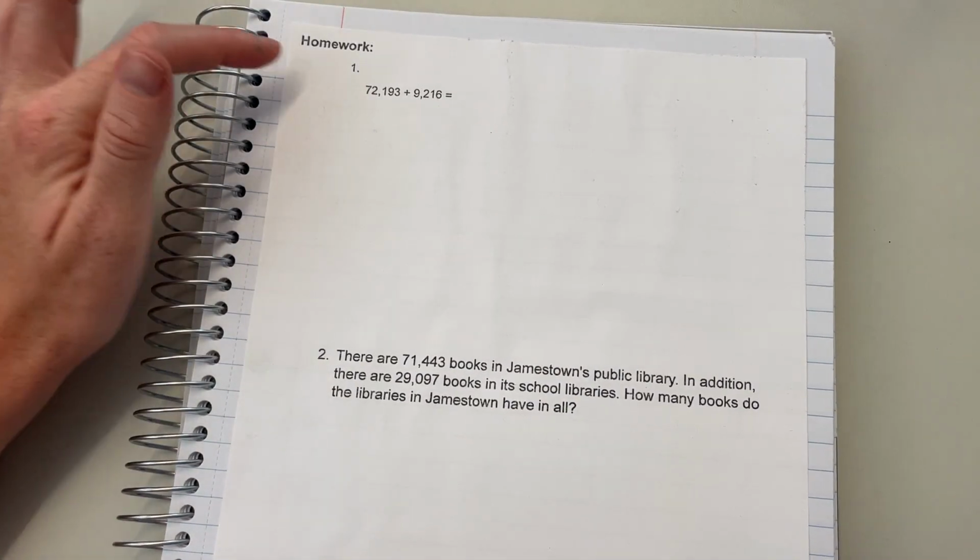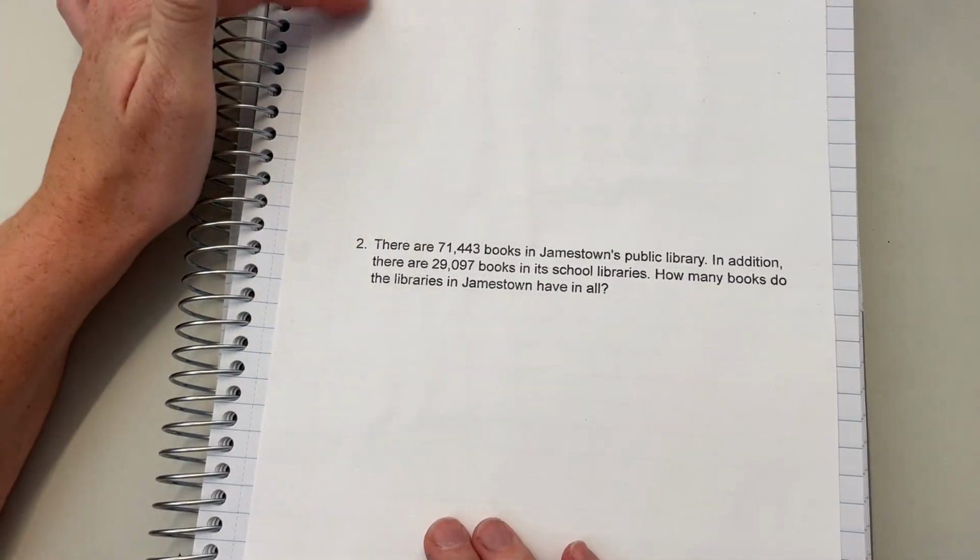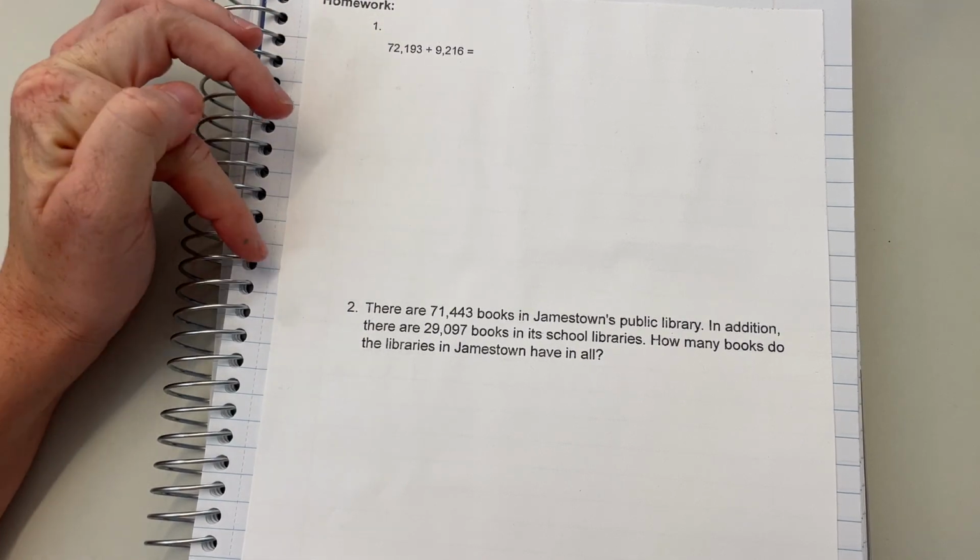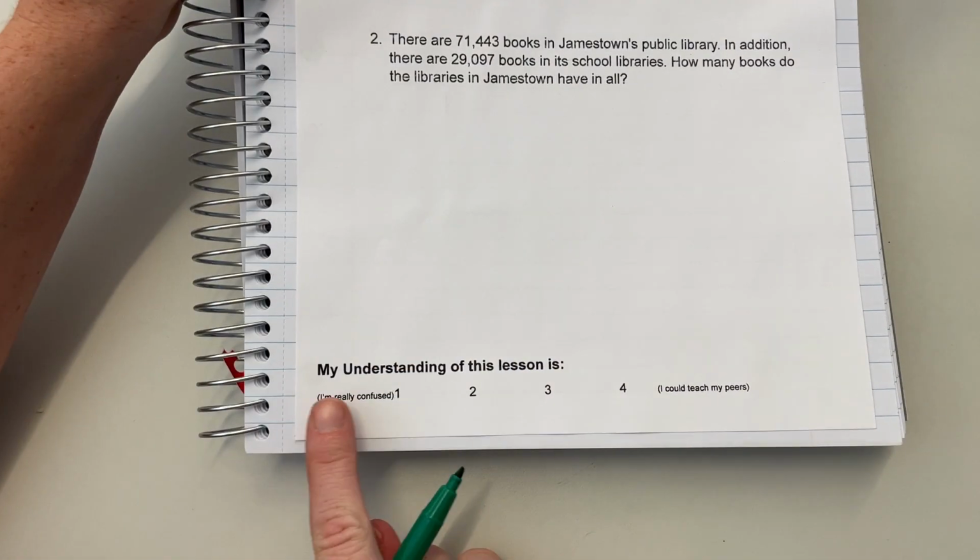Okay, you have 2 homework problems. I need to see them set up vertically, your work shown, and that you've checked your work, and then rate your understanding.